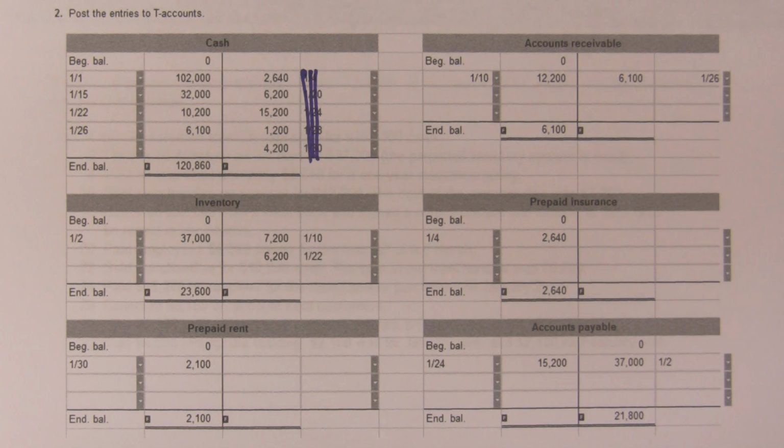Just a good overall review. The things to remember were the compound journal entry for the prepaid rent and the rent expense, and the perpetual inventory, so we have to remember to constantly update the inventory.